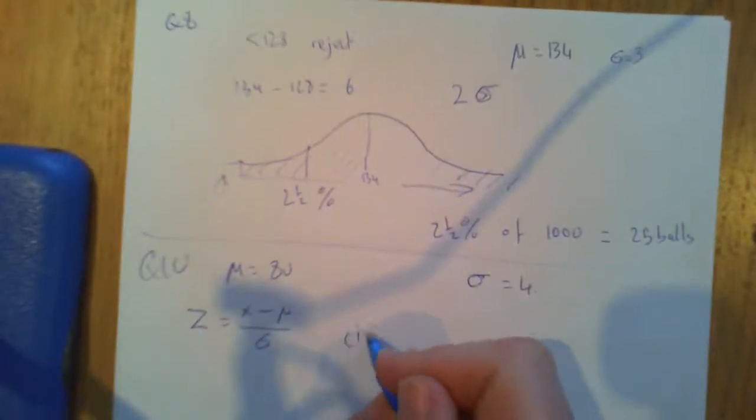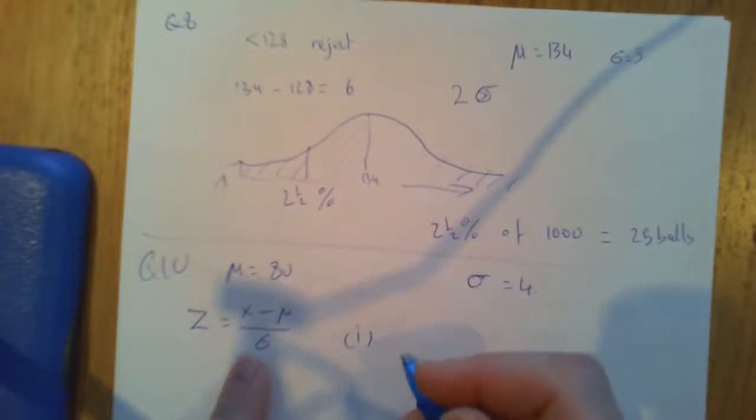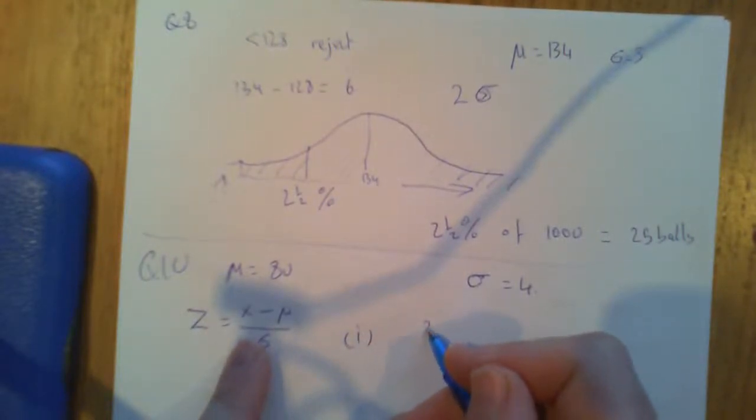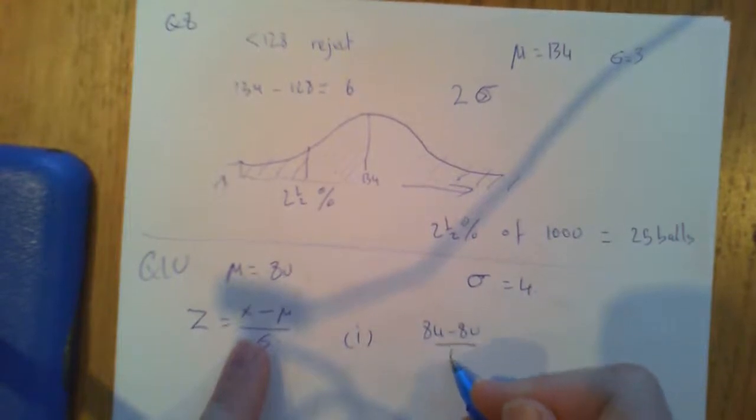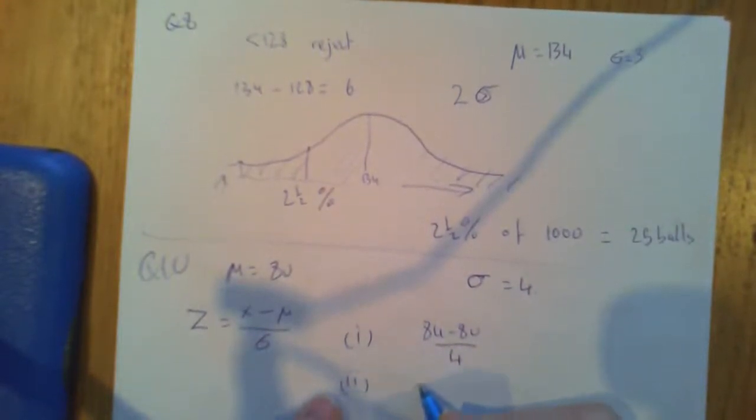For number 1, we're going to have 84 minus 80 over 4. For number 2, we're going to have 72 minus 80 over 4. For number 3, we're going to have 86 minus 80 over 4. And for number 4, we're going to have 70 minus 80 over 4. Equals, equals, equals, equals. So get out the old calculator. Give me a second here to do these. I left it in school, of course, so I'm using, very naughty, my phone to do these.